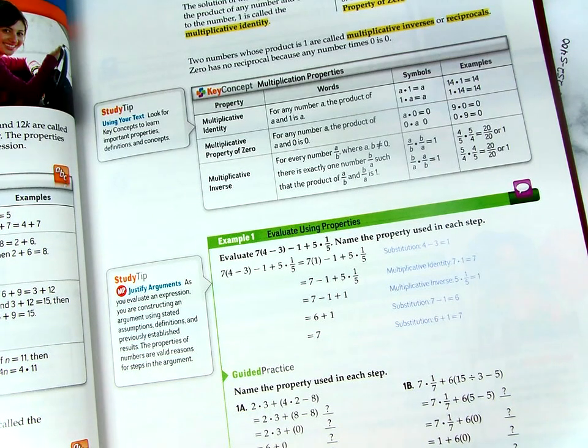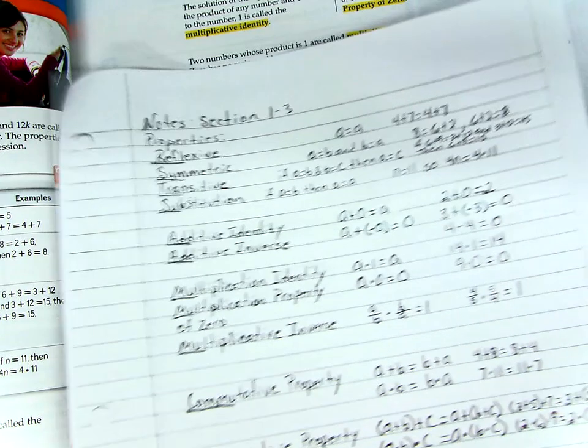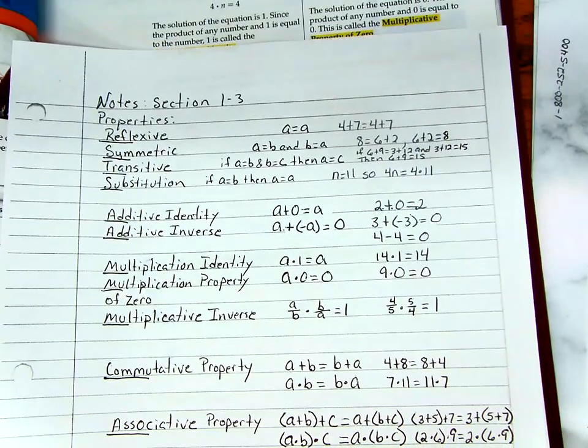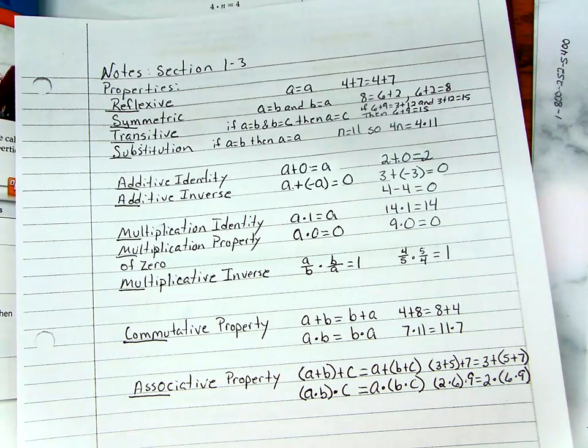Now I've gone through this section and I've made my notes. Here are my notes. I'm going to set them up here and just leave them there for a moment. You need to pause this video and copy this down unless you want to make your own out of the book.